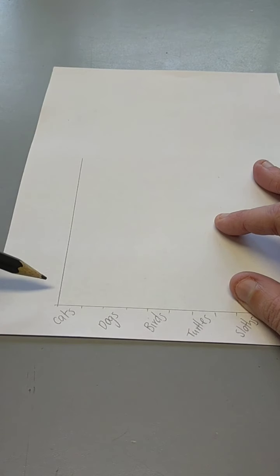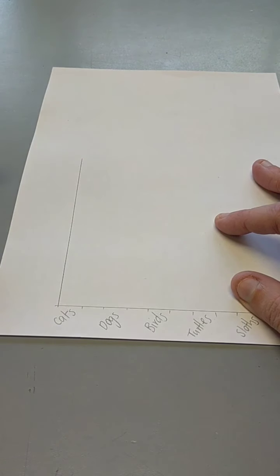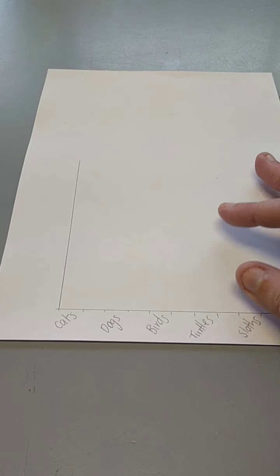Now I'm going to rule up here the amounts. So it's amount of people that find that this is their favourite pet. You can count by ones, you could count by 2s, 5s, 10s. If we were doing the whole 5-6 team, you would probably count by 10s. If you were doing the whole school, maybe you'd count by 20s or 25s. If you were doing the whole of Bunyip, you might count by hundreds. You need to choose a way of counting that's going to be appropriate for your data.